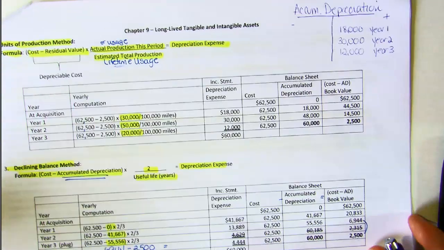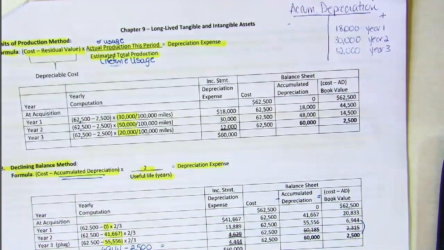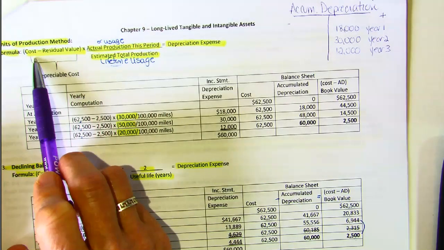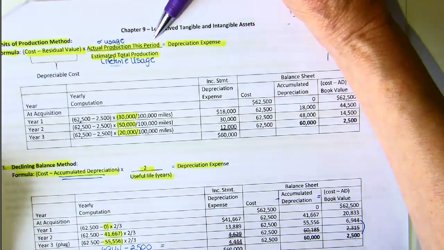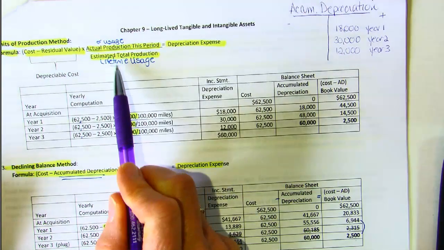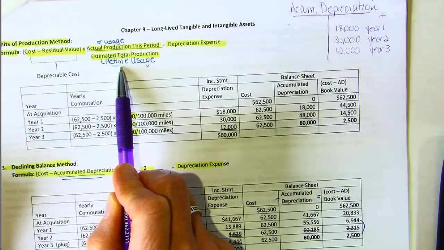With the units of production method, this is used for assets that we do not use evenly. We may use them more in some years than others. The formula starts the same, cost minus the residual value, but then we take this year's actual usage or production and divide by the total lifetime usage or production, and this is an estimate.